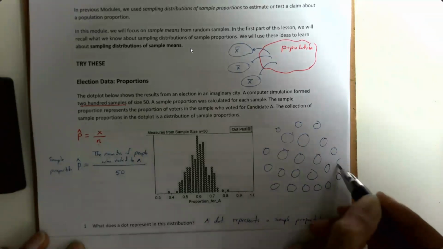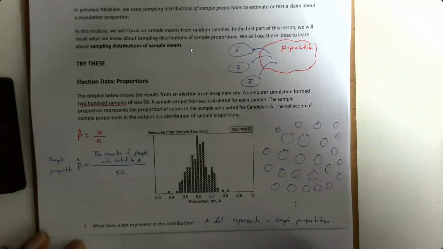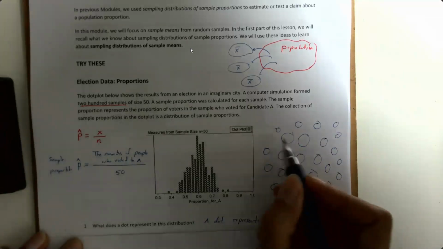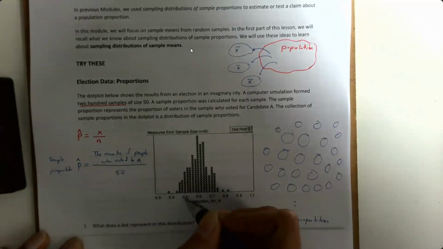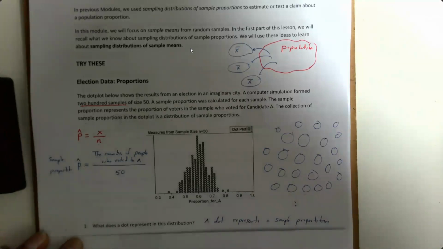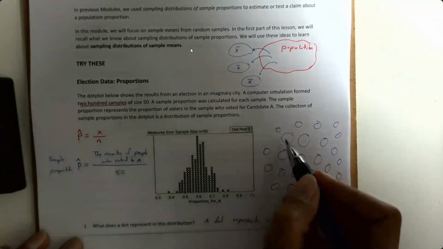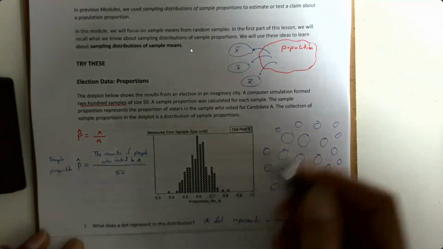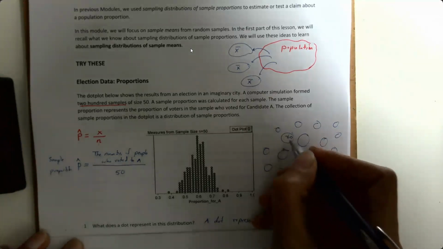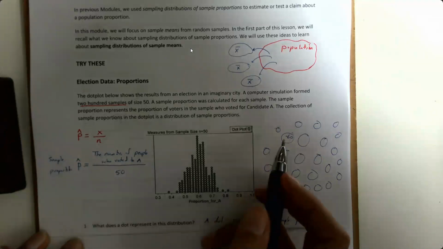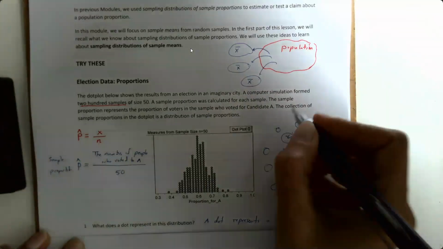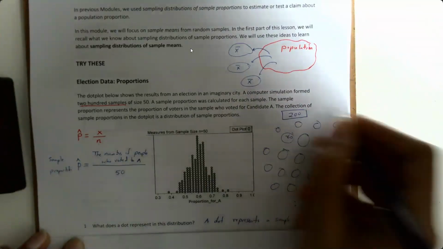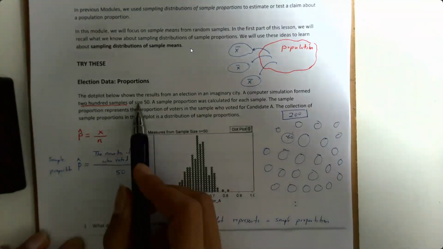Each sample has size 50. Then we calculated the percentage for each sample and represented it as a dot on top of each of these proportions. For example, suppose this sample of size 50 has a proportion like 60%, 0.60. So this dot represents this proportion here. Again, you have 200 of these samples, each of size 50.